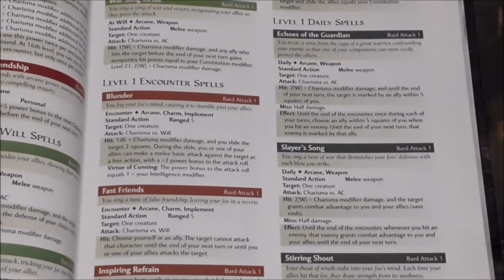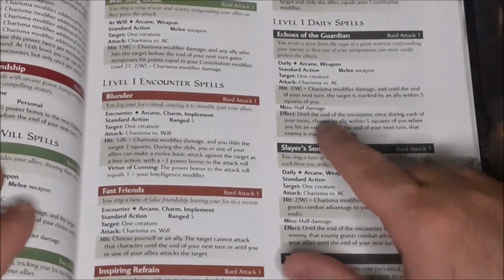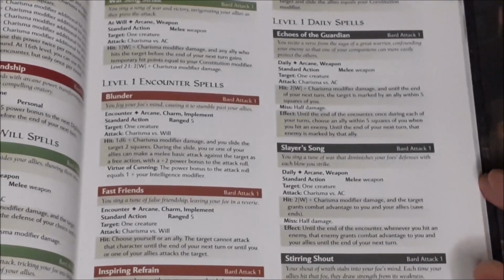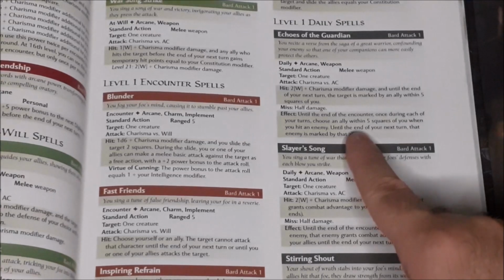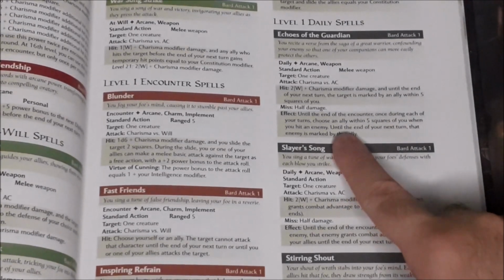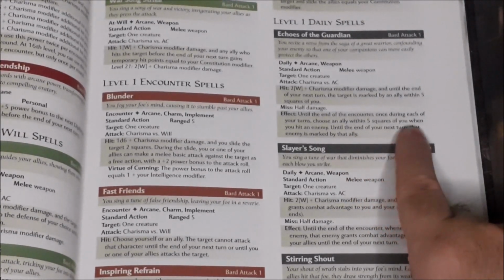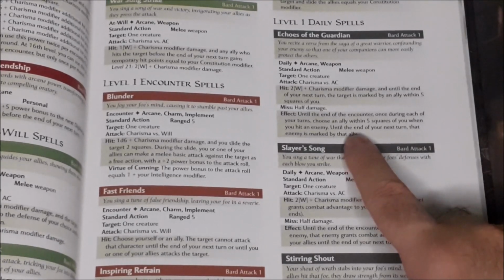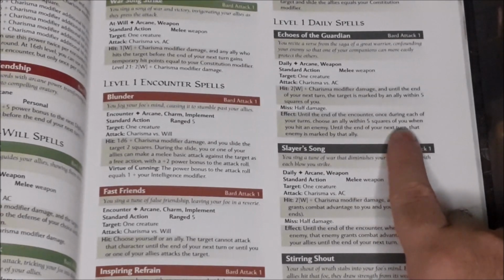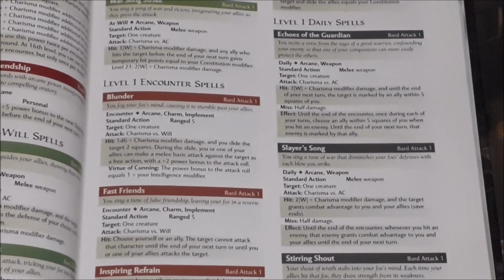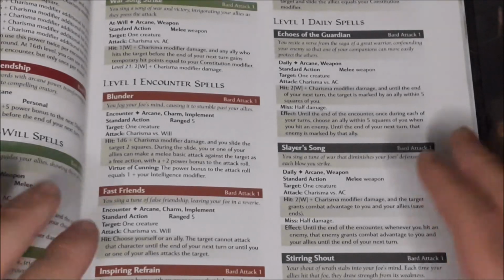So it's kind of the equivalent of a save for half in 3rd edition or in 5th edition. So with this Echoes of the Guardian, if you miss, you still deal half damage. And then you have the effect which says, until the end of the encounter, once during each of your turns, choose an ally within 5 squares of you. When you hit an enemy, until the end of your next turn, that enemy is marked by that ally. So the effects take place regardless of hit or miss.